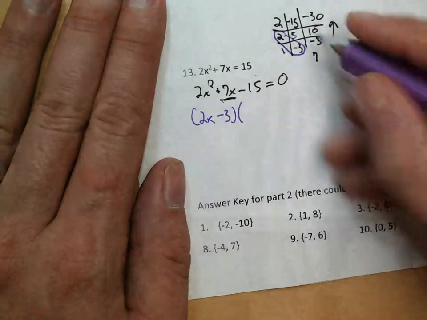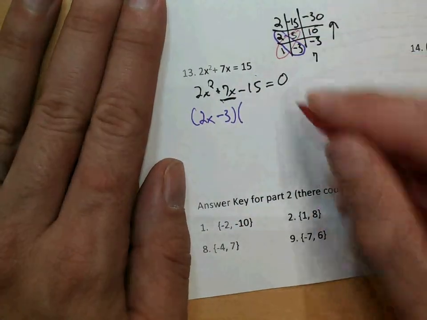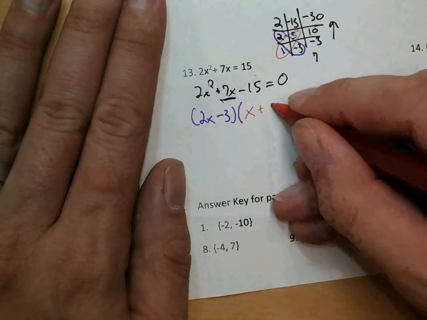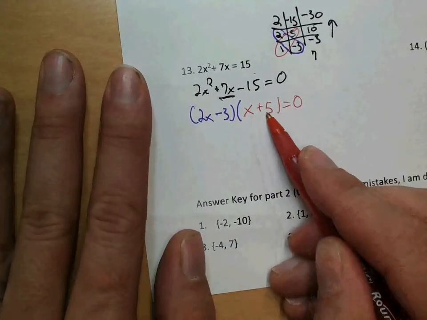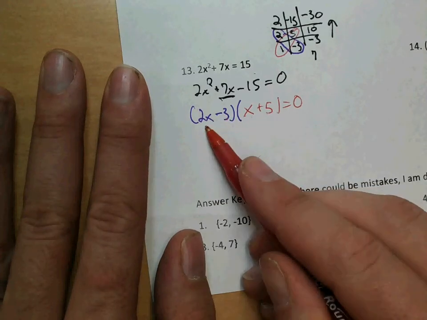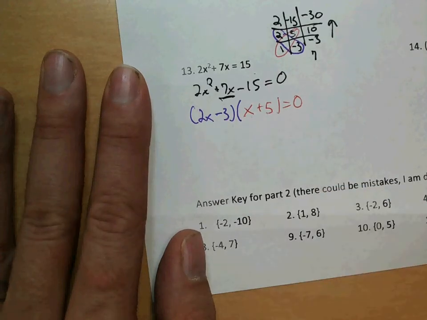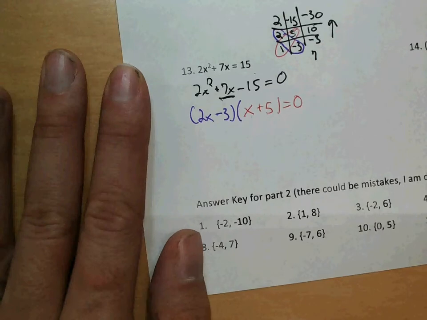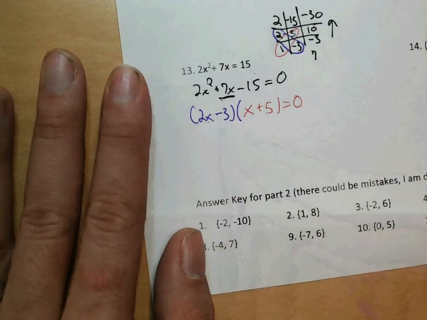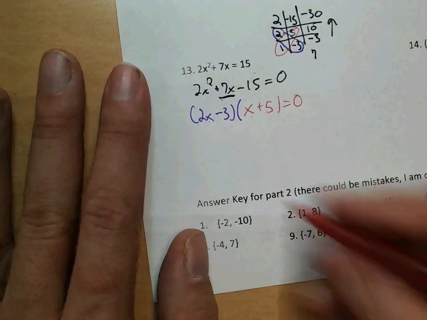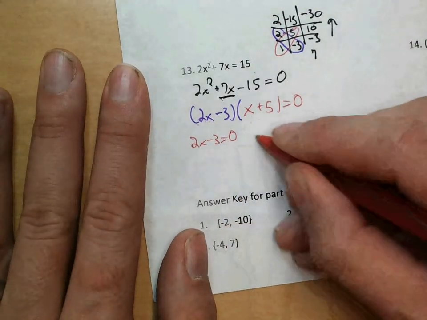So the factors are 2x minus 3 times, this other factor is 1x plus 5. I'm just going to write x plus 5. The dangerous thing here is that, yes, negative 5 plus 5 is 0. But if you just turn this negative 3 into a positive 3, that will not make this factor equal to 0. If x is 3, 2 times 3 is 6. 6 minus 3 is 3. That is not 0, and so that is not a solution.